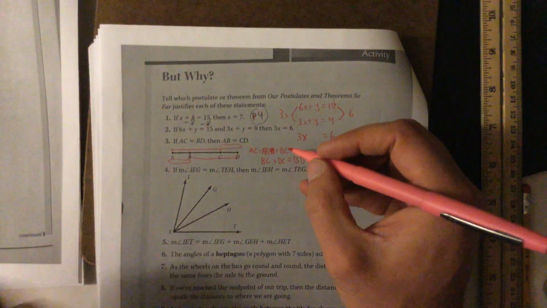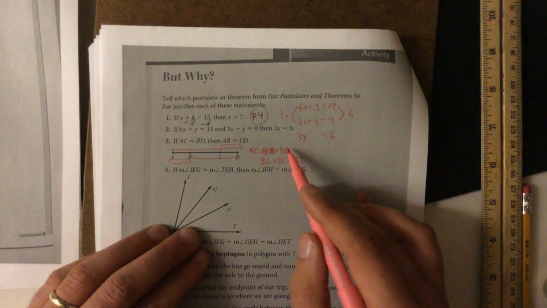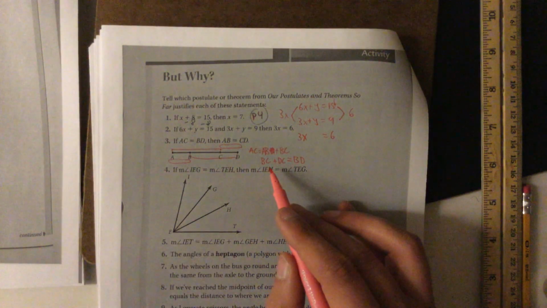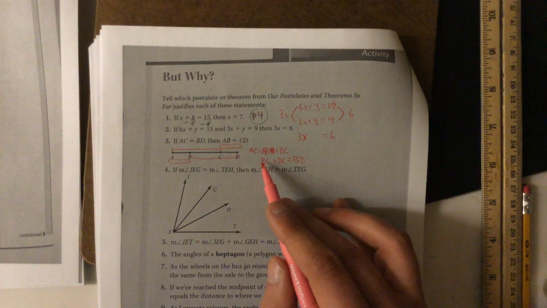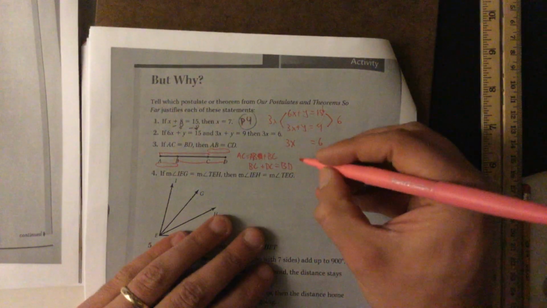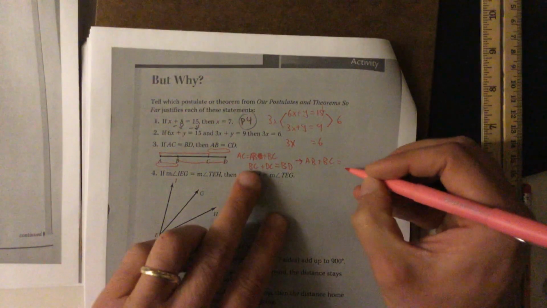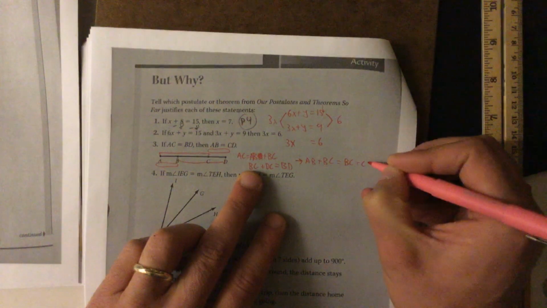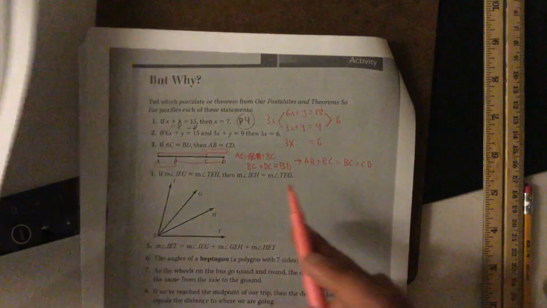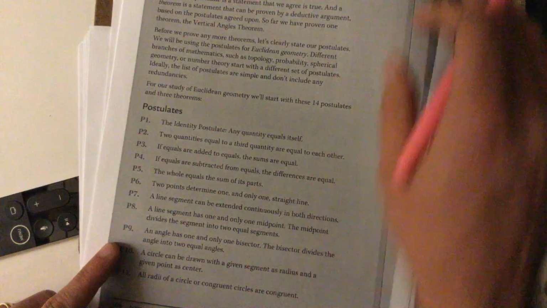Well, okay, what if we took away equal parts? First of all, we know that this is equal to this, right? So then we'd say that AB plus BC is equal to BC plus CD, because of P2: two quantities equal to a third quantity are equal to each other.